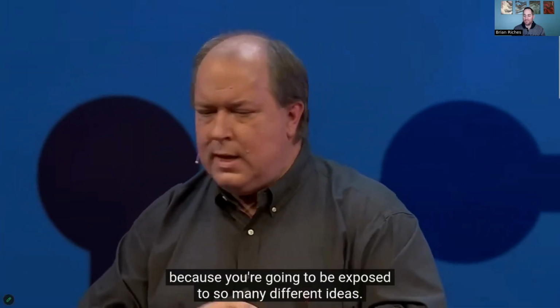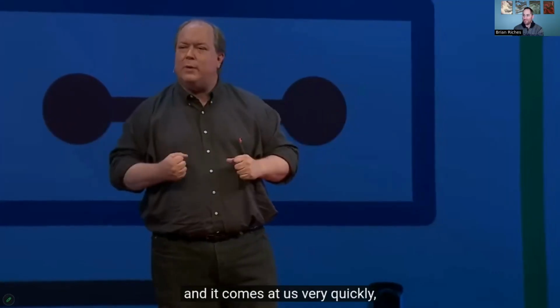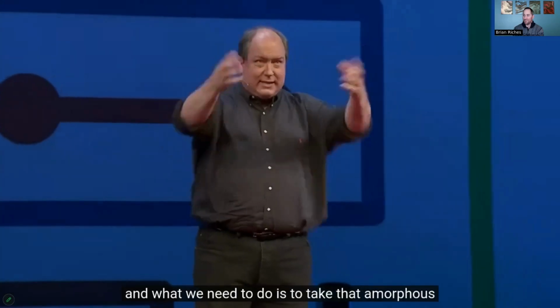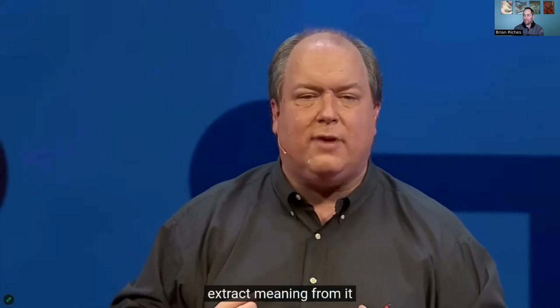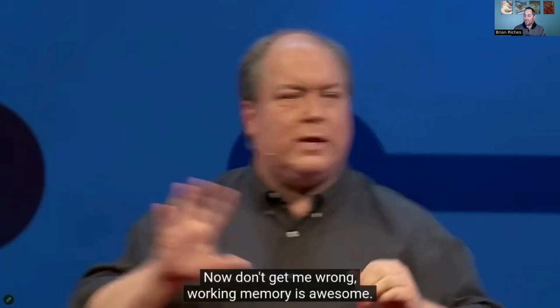Now, the problem that we have is that life comes at us very quickly. What we need to do is take that amorphous flow of experience and somehow extract meaning from it with a working memory that's about the size of a pea. Now, don't get me wrong, working memory is awesome.